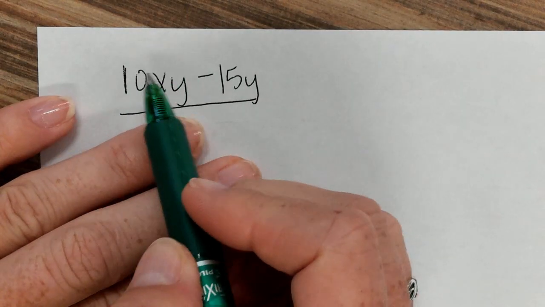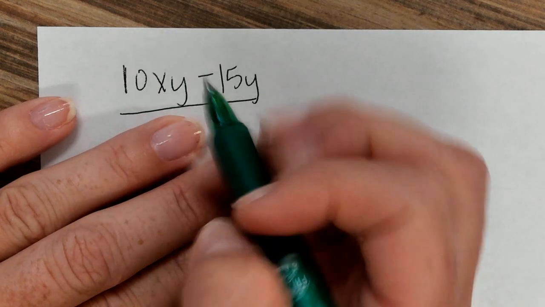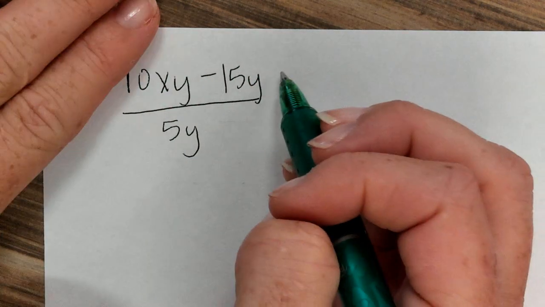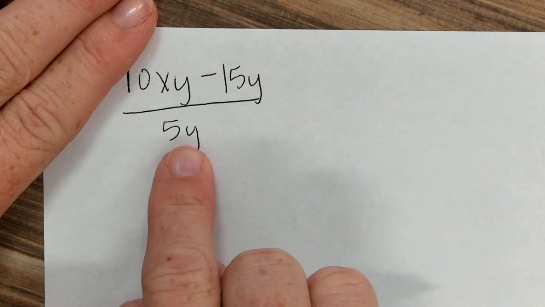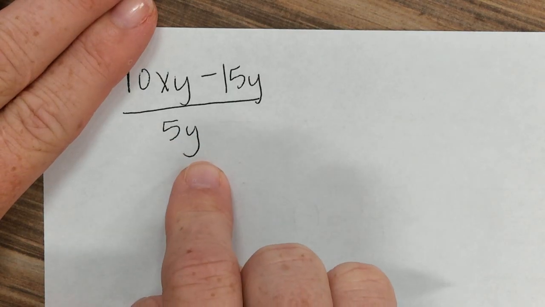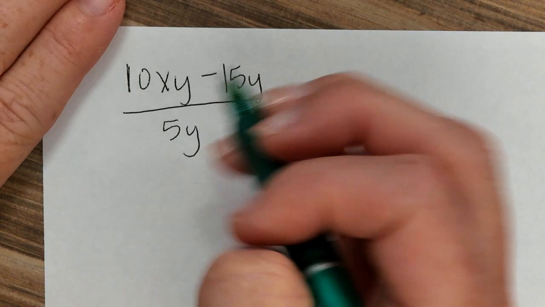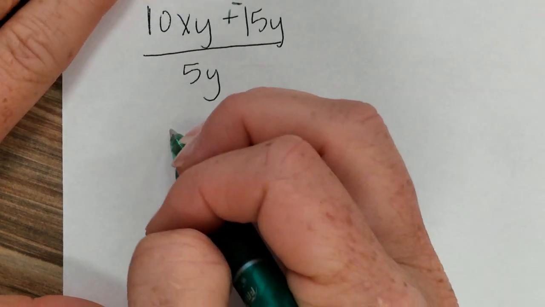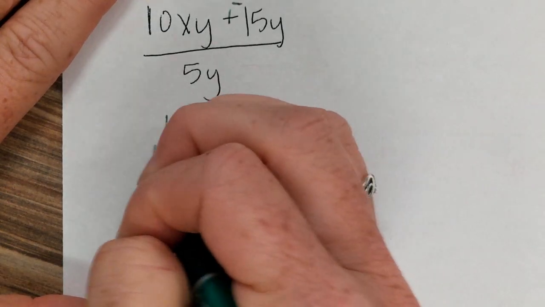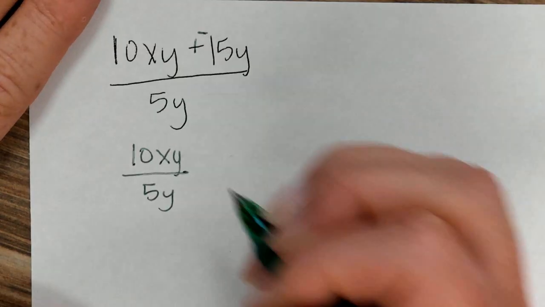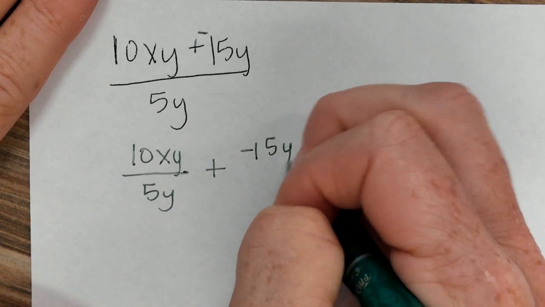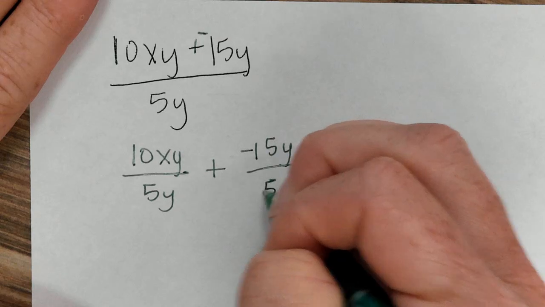How many terms are on top? I have this as a term and this as a term. They both need to be divided by 5y. But before I start, I'm going to keep, change, change. All right, so I have 10xy divided by 5y plus negative 15y divided by 5y.